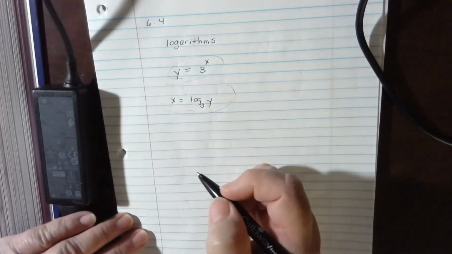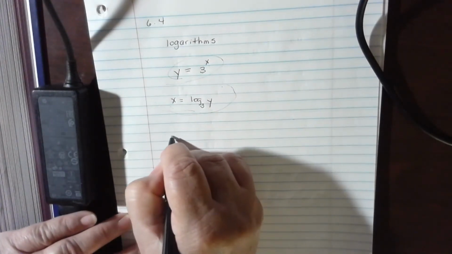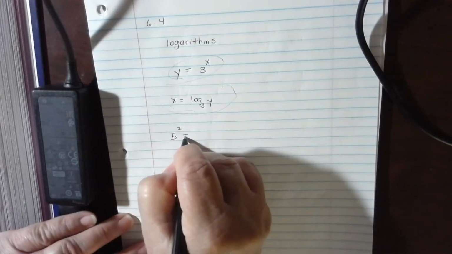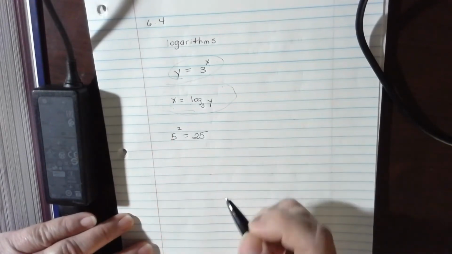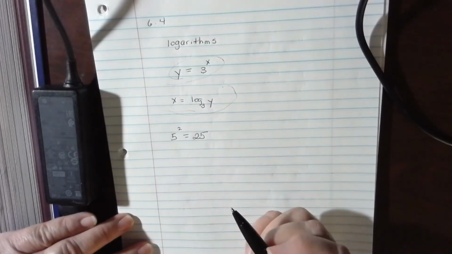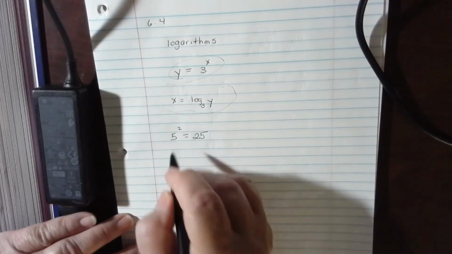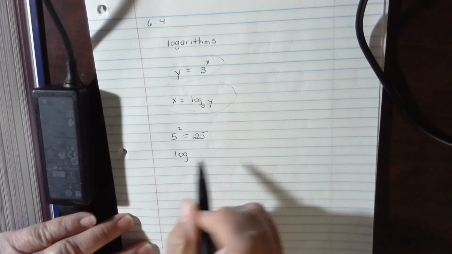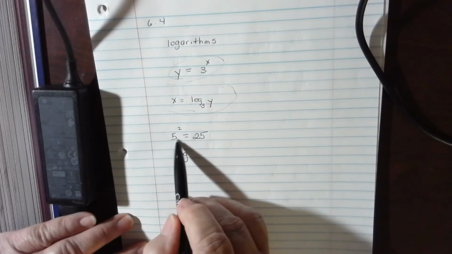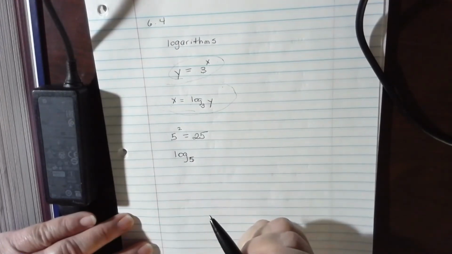For example, suppose you have 5 to the second equals 25. Well, clearly that's written in exponent form because it's got an exponent. So to change that to log form, whatever is the base of the exponent becomes the base of the logarithm.